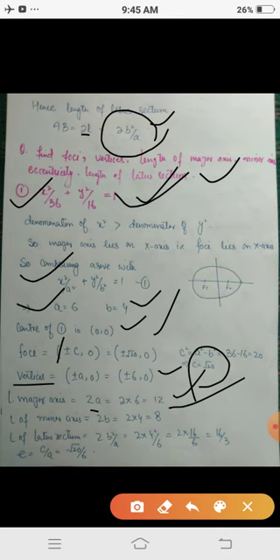The length of the latus rectum equals twice b square upon a, that is the square of the semi-minor axis upon the semi-major axis, that is simply 16 upon 3. And the eccentricity of the ellipse is c upon a, that is root 20 upon 6. So in this way we find all the coordinates and all the features of this ellipse.